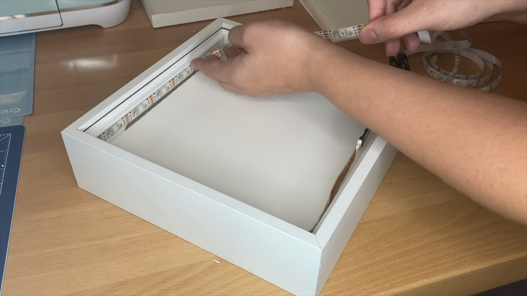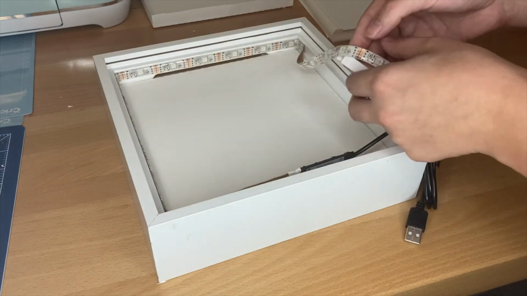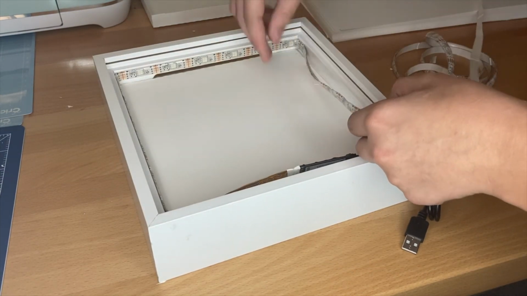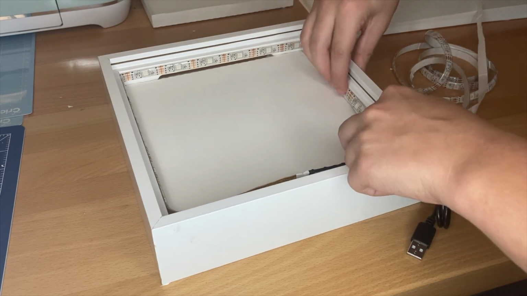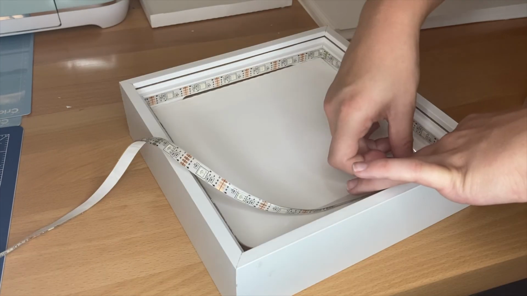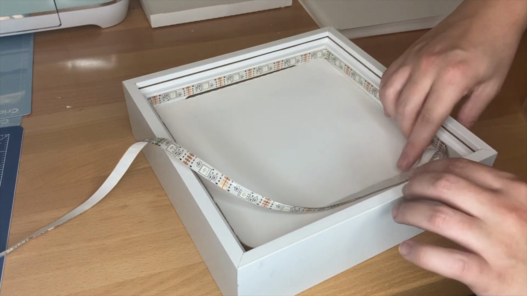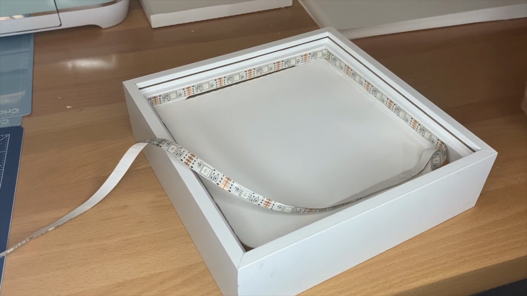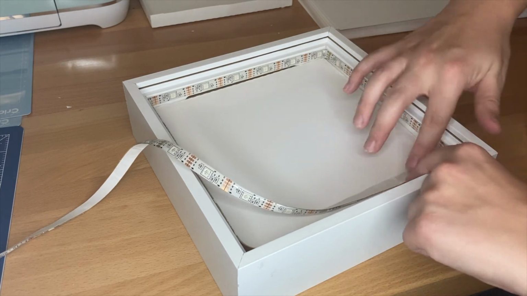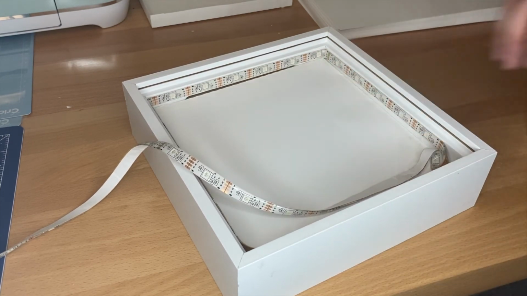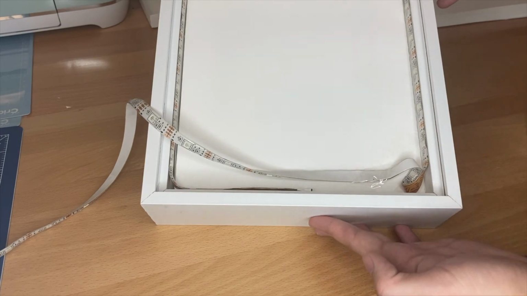Keep in mind how the lights are going to connect to the power source. So this is the edge that connects to the power cord. I'm making sure to keep that at the bottom center of the box to allow room for the plug-in. Then I press these all the way around the edge of the shadow box. I've connected the power source cord here just to double check that I have enough room for it.